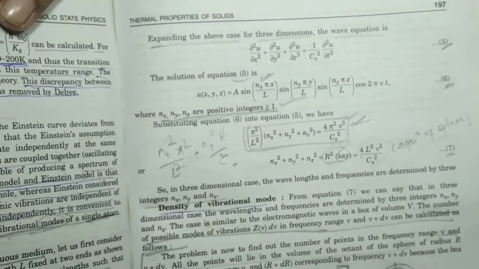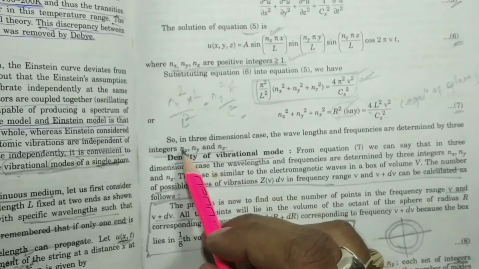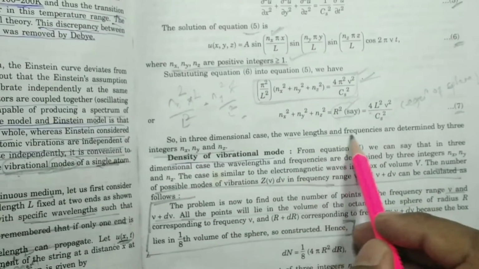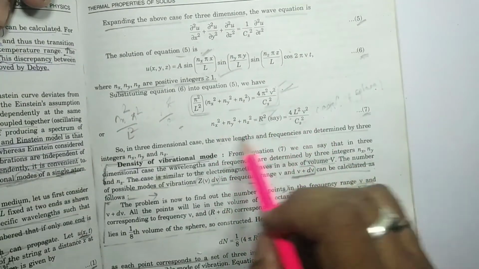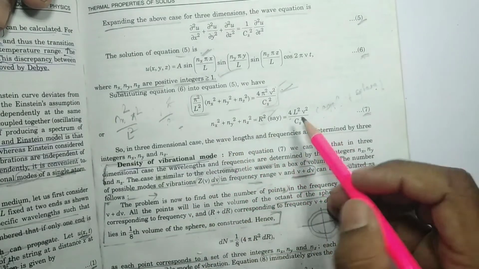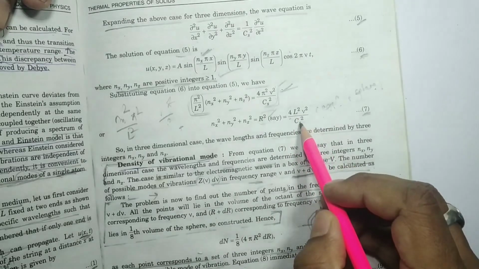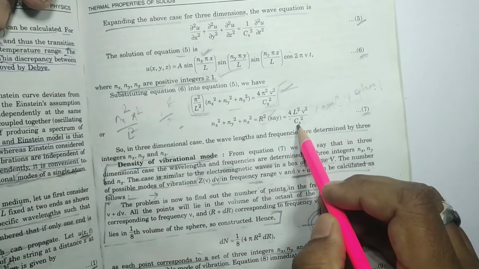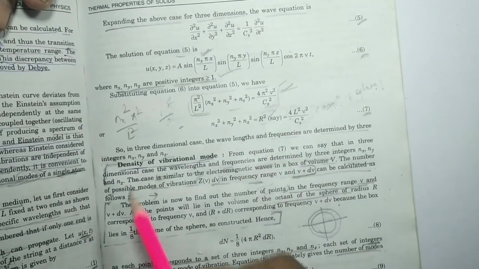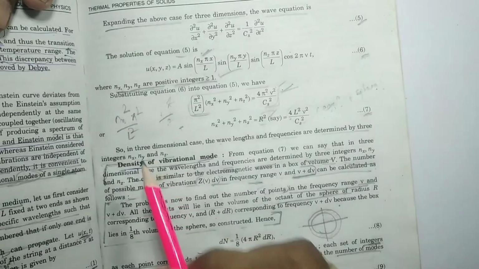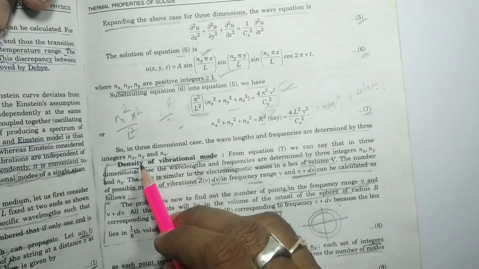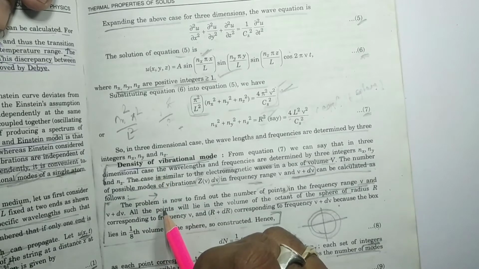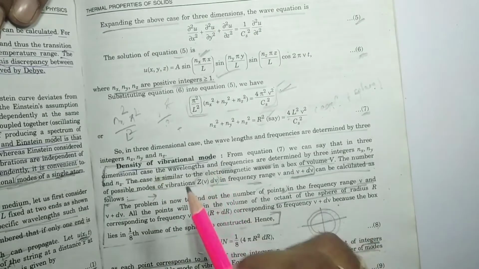So now here it is written that in the 3 dimension case, the wavelength and frequency are determined by the 3 integers nx, ny, and nz. From this equation we can find the frequencies and wavelengths, because you can see that it is 4 L square mu square by c square, which is a function of mu and velocity, so obviously we can find frequencies and wavelengths from this equation. But these are all positive integers, and the possible positive integers will be called the density of states, or density of vibrational modes.